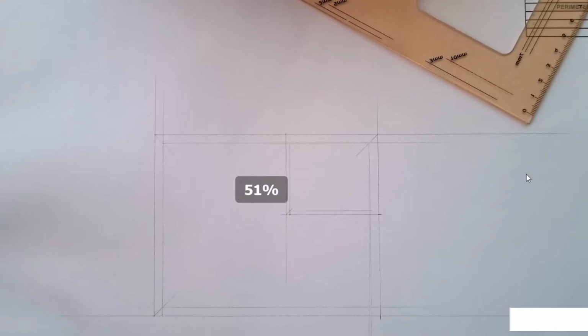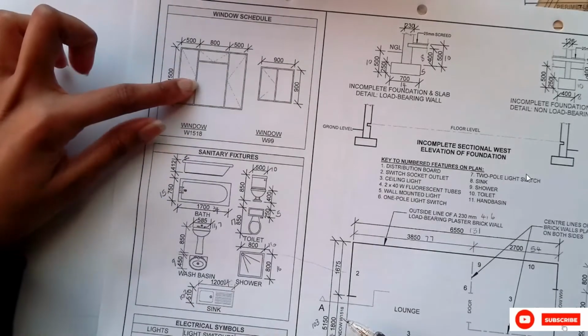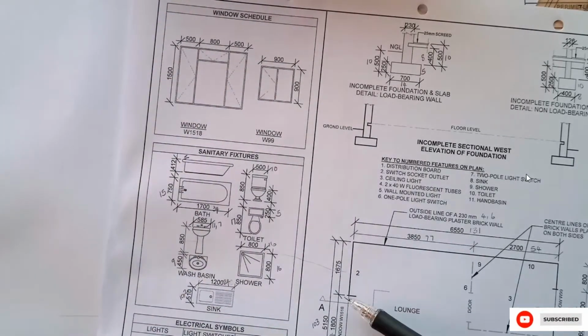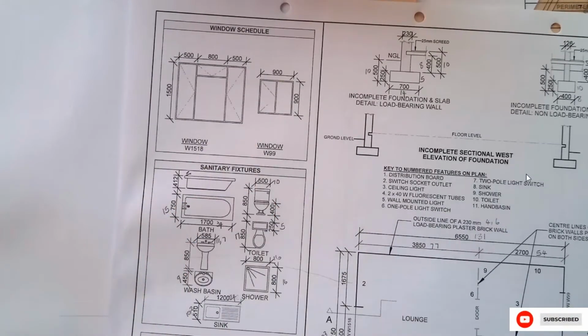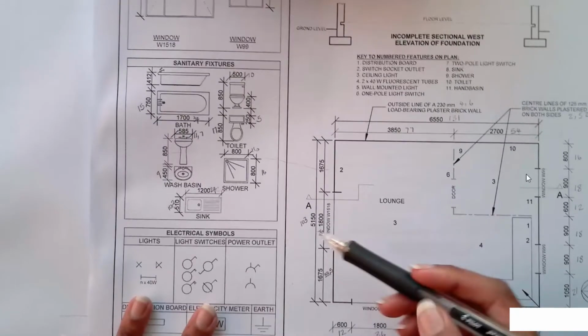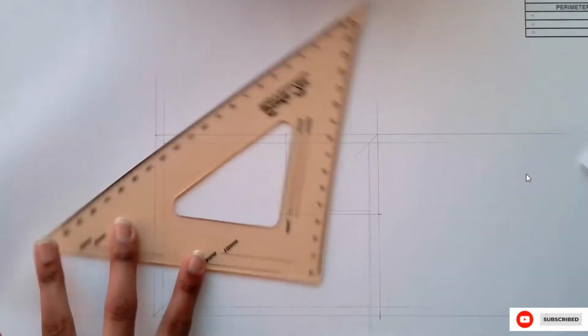From here on, I'm going to start inputting my windows. We are told here we have this window, which is 1518. That means it's this big window. We're going to start with that, and it's 1800. If you add these three, you should get 1800. To get to that window, I must measure 33,5. You can see in the floor plan 33,5. Then I will put the position of that window.